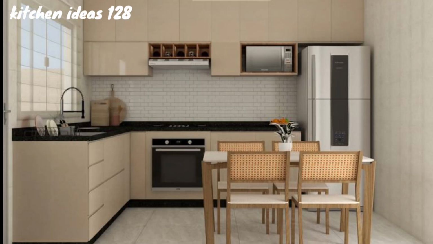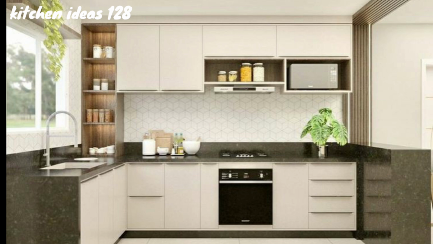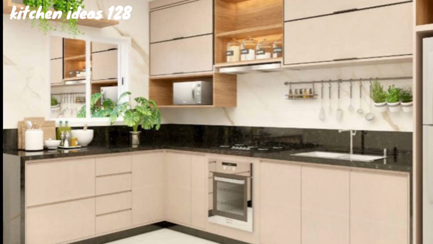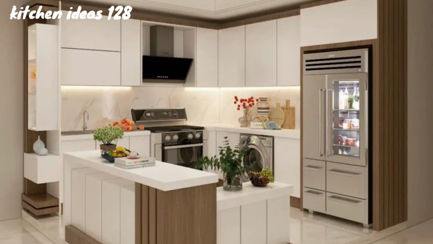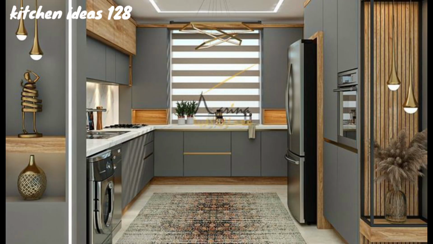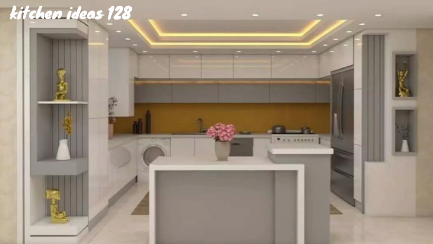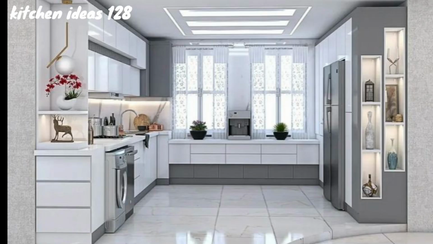Breakfast counters are a casual extension of the formal dining table experience, where the emphasis is on comfort, ease of use, and functionality. You can custom design them with storage options such as shelves, drawers, cutlery trays, and even a bar unit.